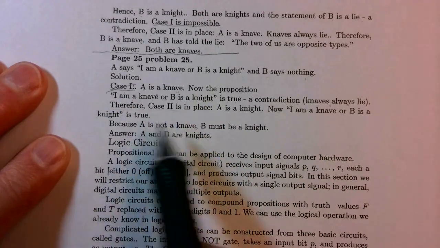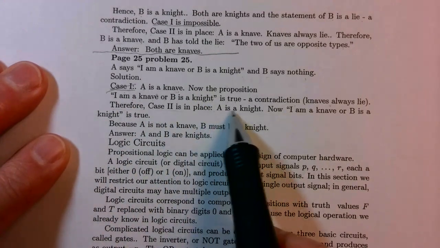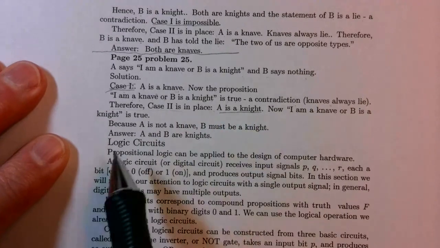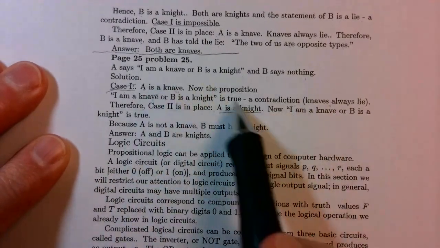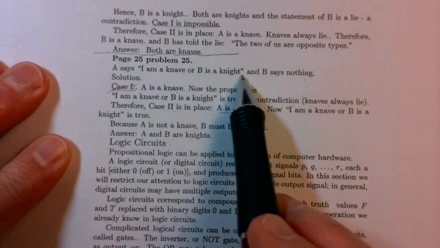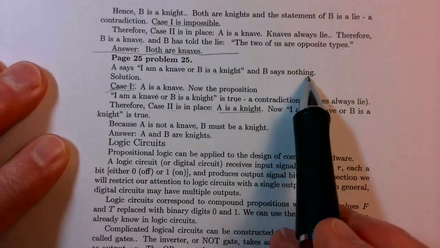Thus, case 2 must be in place. That is, A must be a knight. Now what the knight has said must be a truth.